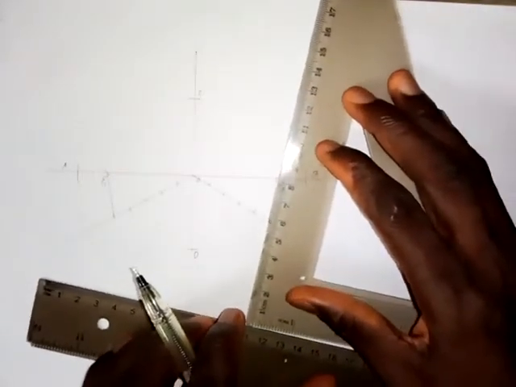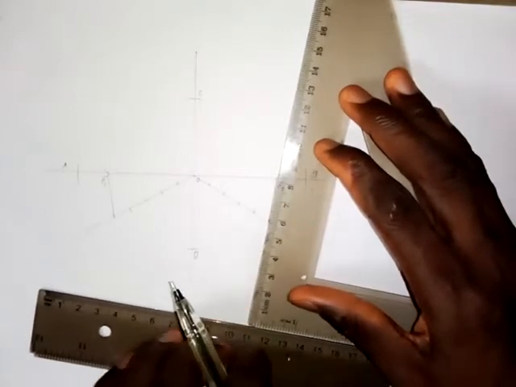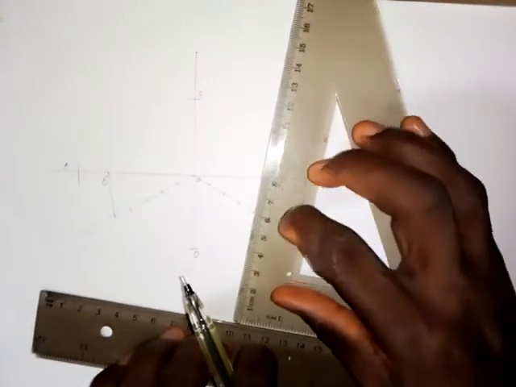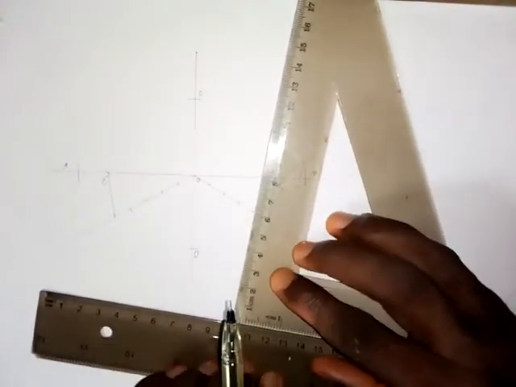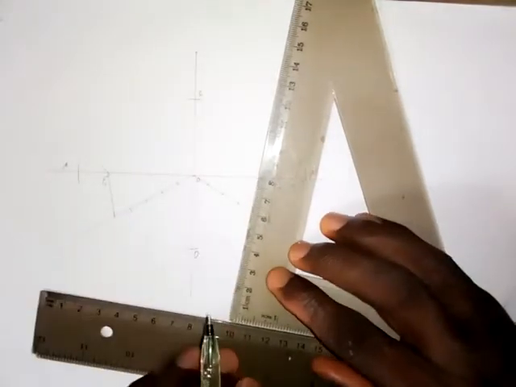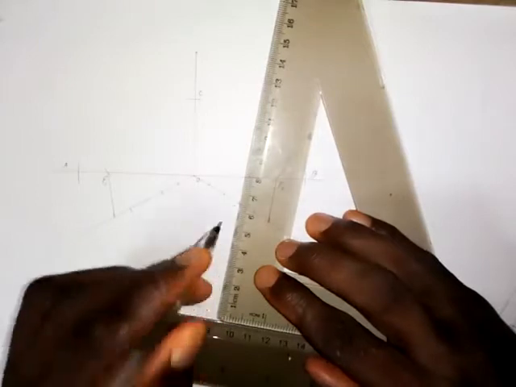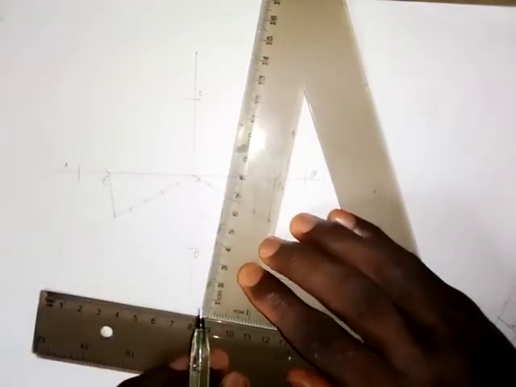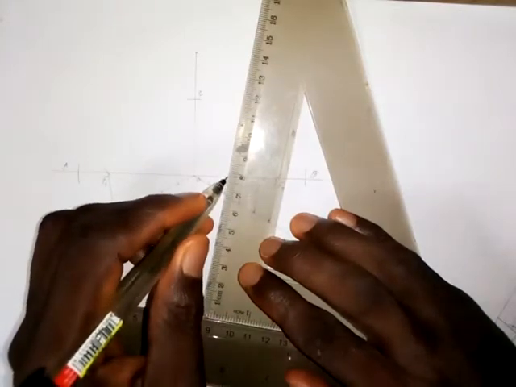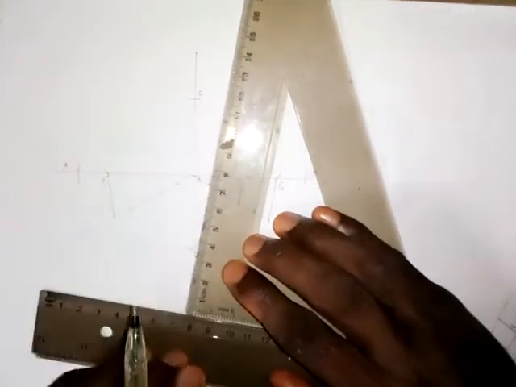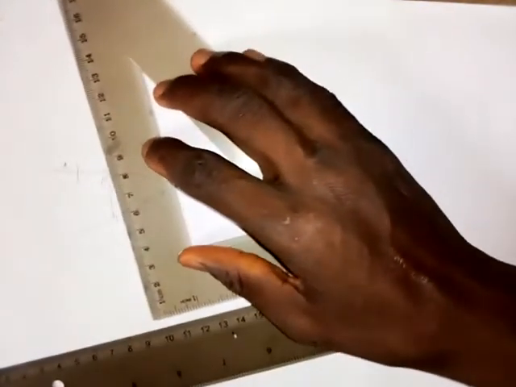Okay, then take your set square. Set it along this line and move it to the next point. So draw a line and shift to the next point. Draw a line, shift it to the next point, draw a line, and shift it to the next point, draw a line. Okay, so we also bring it here.